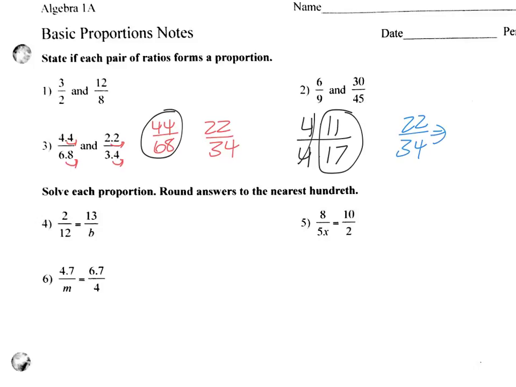So 2 times 11, 2 times 17 is 34. The 2's cancel. I get 11 over 17. So yes, that is also a proportion. So in this particular case, all the first 3 were proportional. If they don't simplify to the same fraction, then they're not. Or if they don't cross multiply and give you the same value, then they're not. So a couple of different ways to do that one.